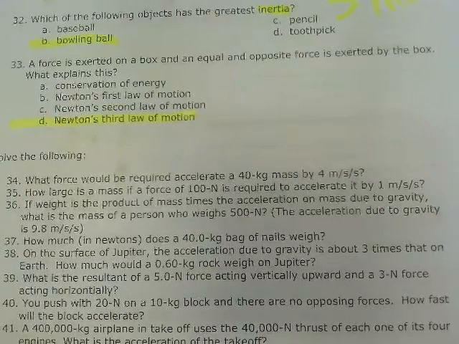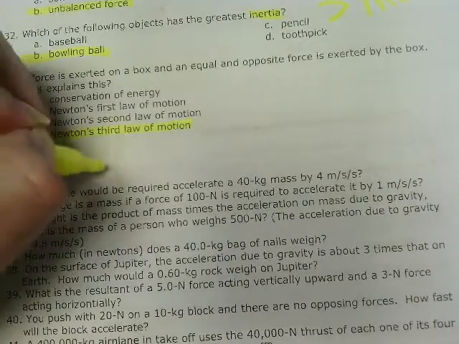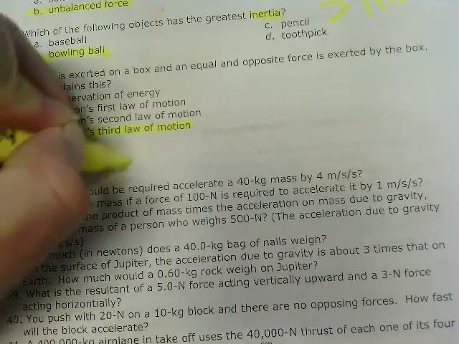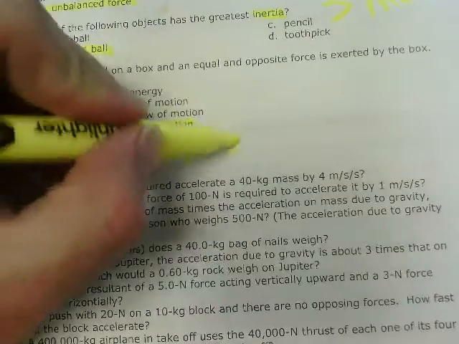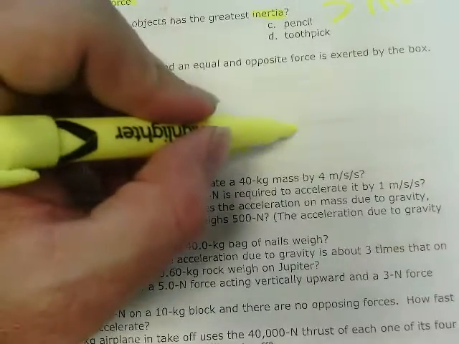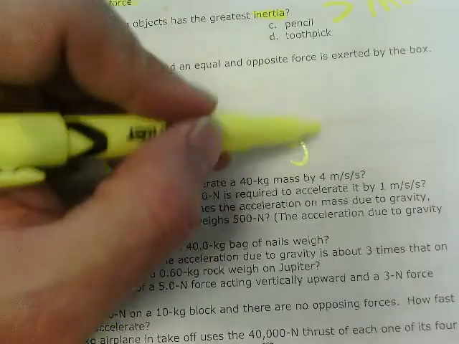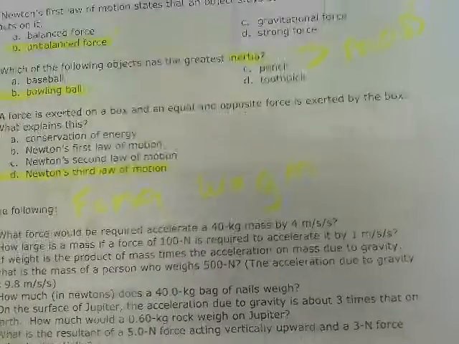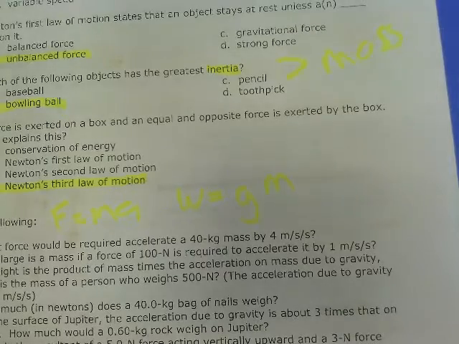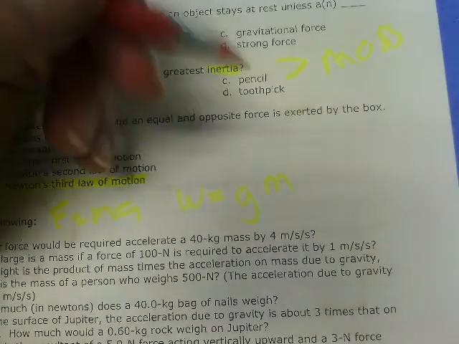All right, these are all solved using F equals ma, or weight equals gravity times mass. What force would be required to accelerate a 40 kilogram mass by 4 meters per second squared? 40 times 4 is 160 newtons.